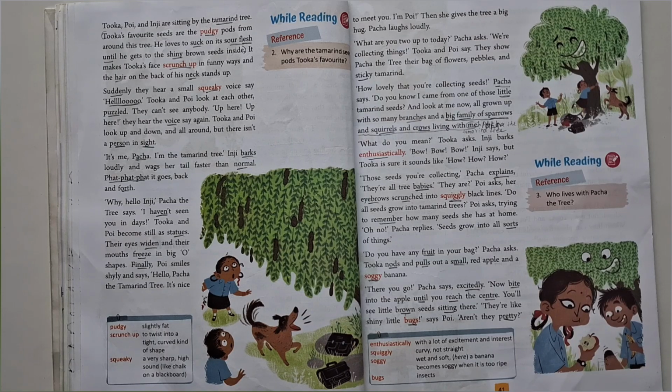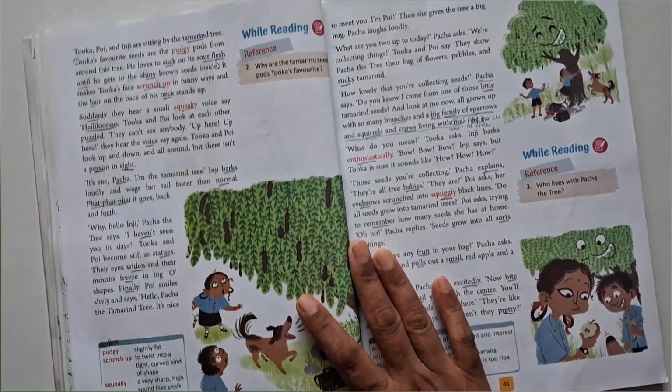Inji barks loudly and wags her tail faster than normal. Fast, fast, fast, it goes back and forth. "Why, hello, Inji, Pacha," the tree says. "I haven't seen you in days." Toka and Poi become still as statues. Their eyes widen and their mouths freeze in a big O shape. Finally, Poi smiles shyly and says, "Hello, Pacha, the tamarind tree. It's nice to meet you. I am Poi."